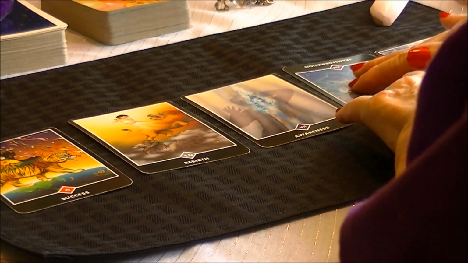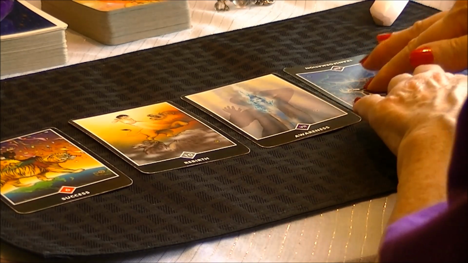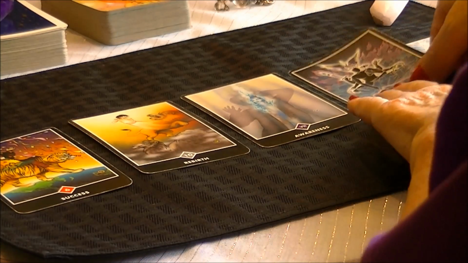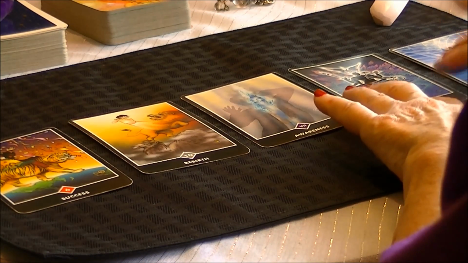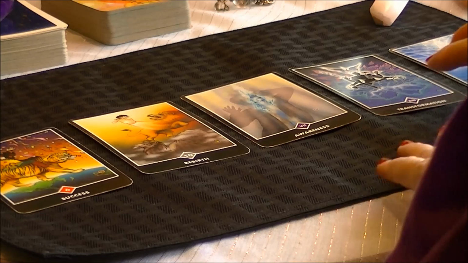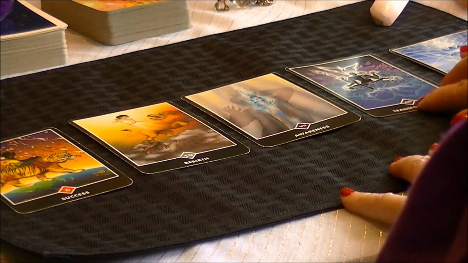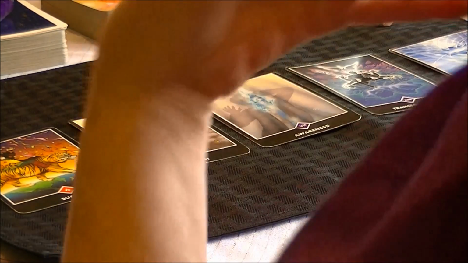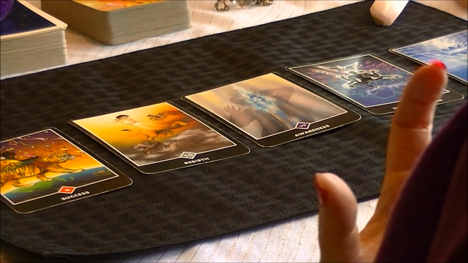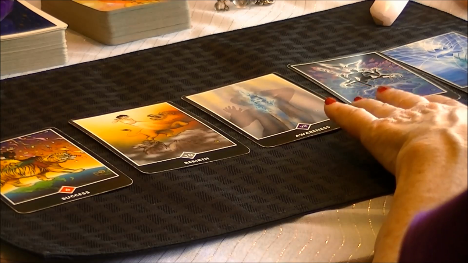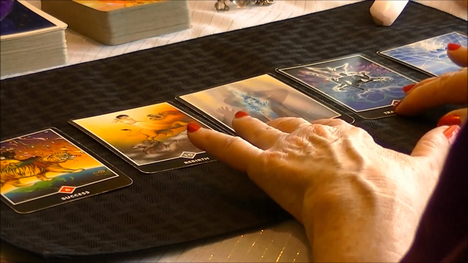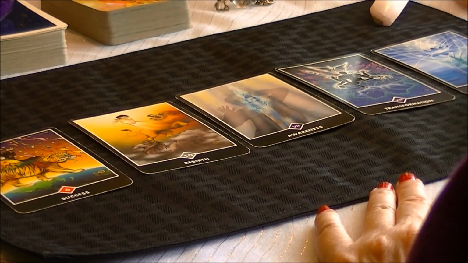All right, this represents right here, and I'm just going to put it upright because, again, I don't read oracle readings reversed. This is what others may be thinking about the situation or other influences around the querent. And then this here is the probable future outcome.